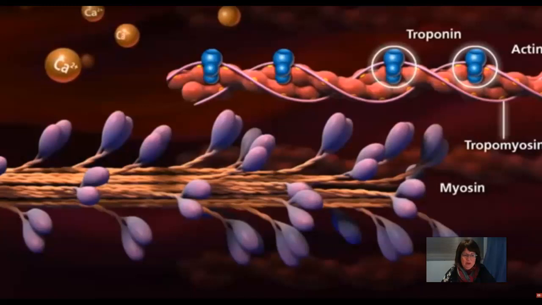Let's try that again. The calcium binds to the troponin, which pulls off the tropomyosin, and then these yellow blobs will allow their binding sites, which will allow for the myosin to form a cross bridge.